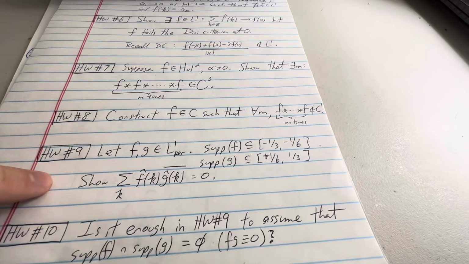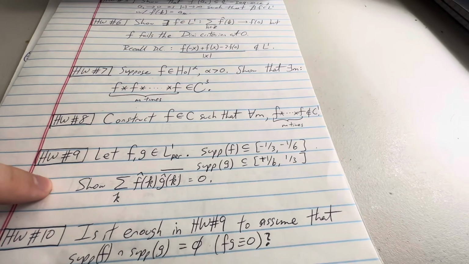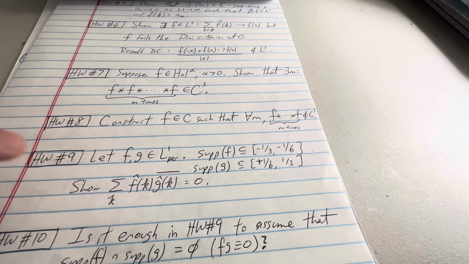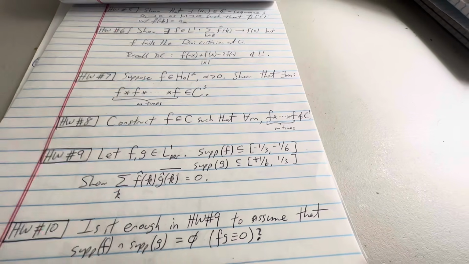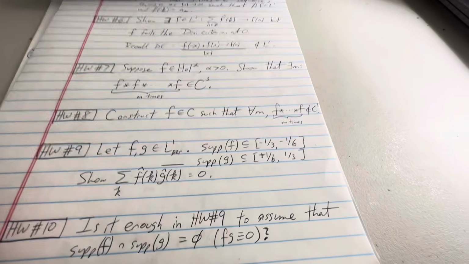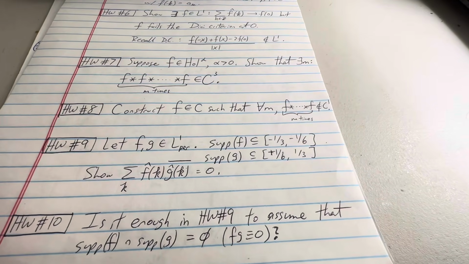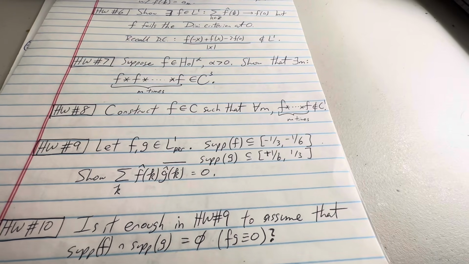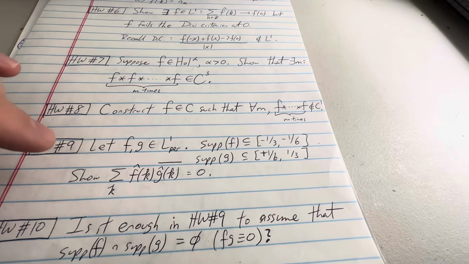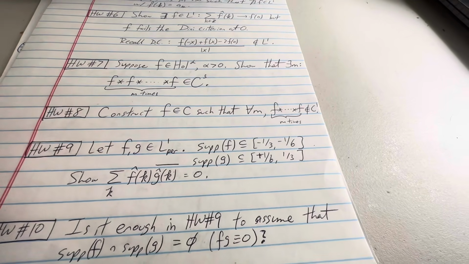Homework number 9: let f and g be L1 periodic functions. So just for clarity, the period that we use in class is the interval from -1/2 to 1/2. You don't have to use that period, but that's the one that he likes. And after being in his class and reading through some books, it's the interval that I like too. I think it's whatever. It's just what you're used to.